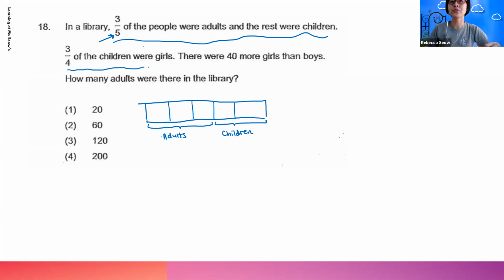3/4 of the children were girls. So if 3/4 of the children were girls, what we are going to do now is we are just going to focus on the last 2 units here. And we need to split this 2 units into 4. Because the denominator says 4, that means out of the total number of children, we need to have 4 equal parts. So from 2 big units, we could split it into 4 smaller units by halving each unit.